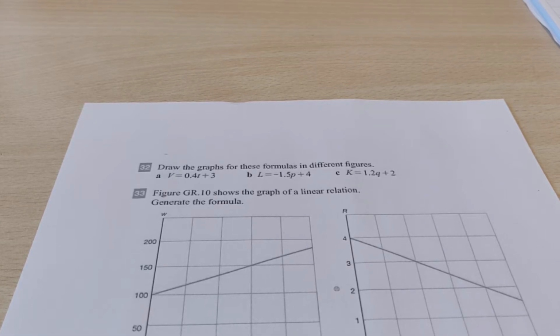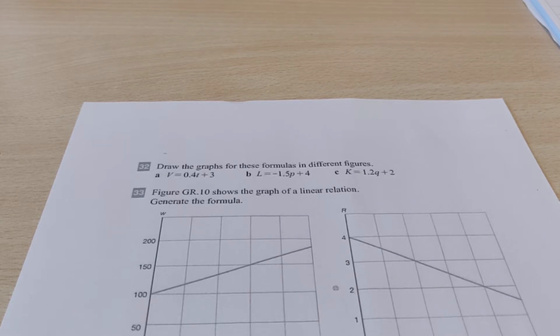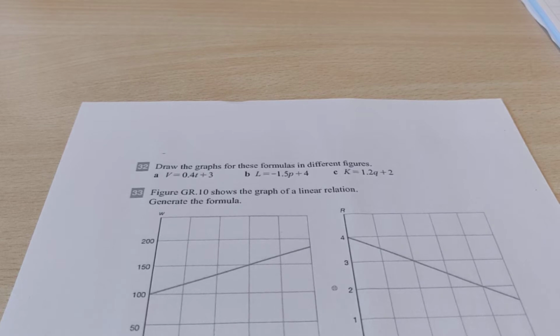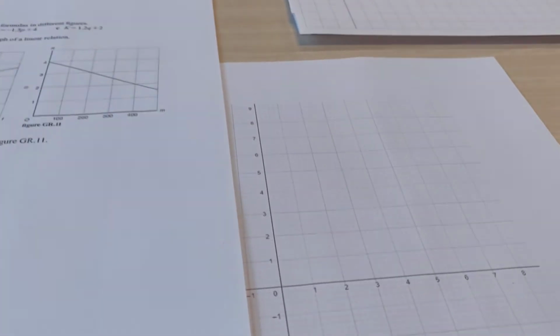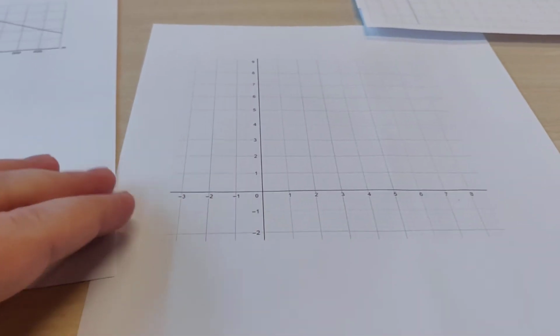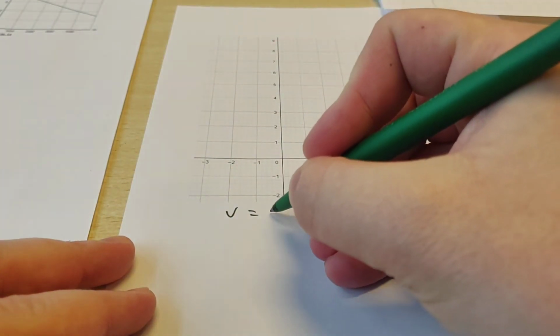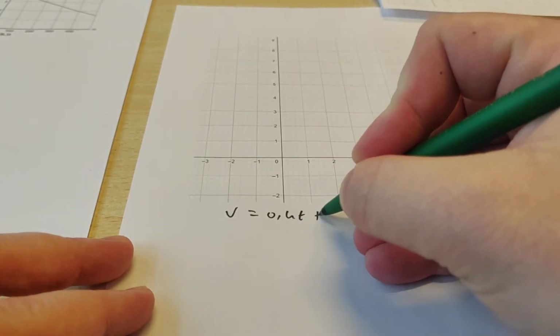The first question says, draw the graphs of these formulas in different figures. The first formula is V equals 0.4t plus 3. So I have a set of x's here. I already made this in advance, so it wouldn't take too much time to make it now. Right? I'm going to write down the formula here. The formula is 0.4t plus 3.